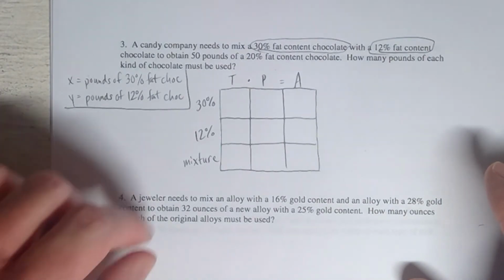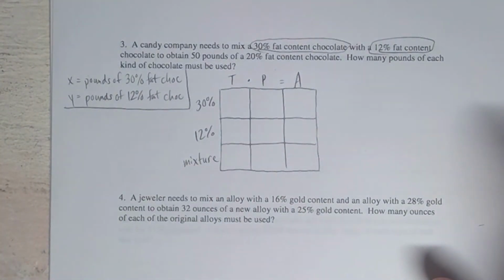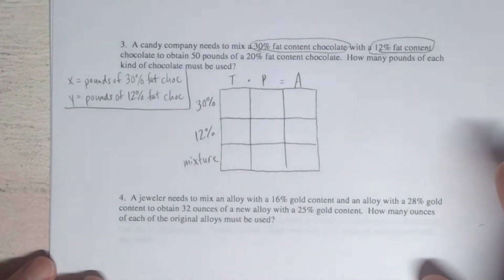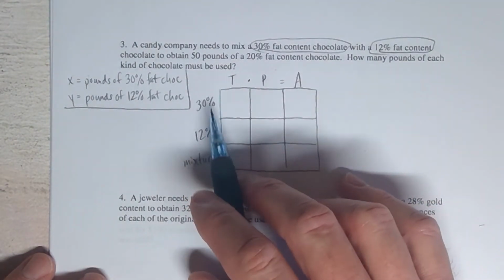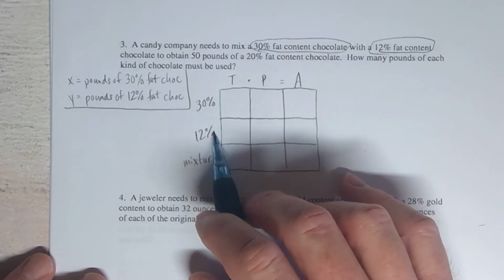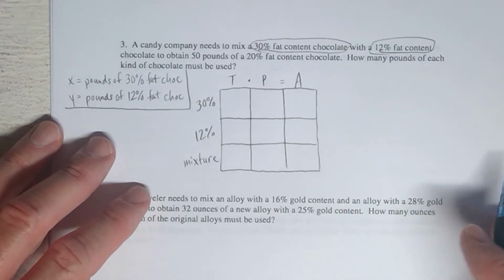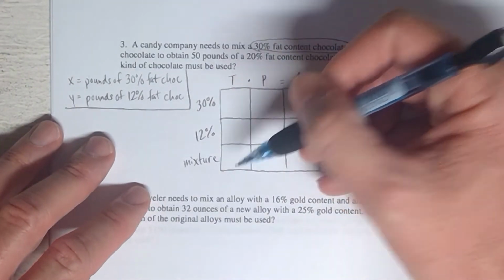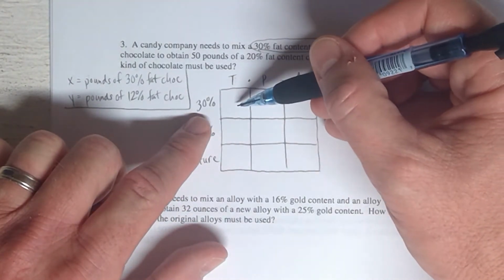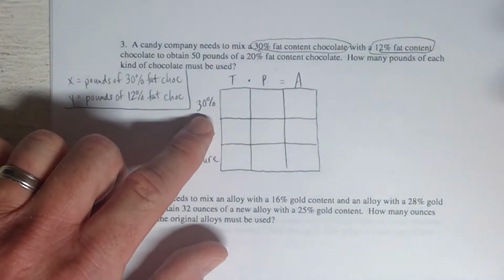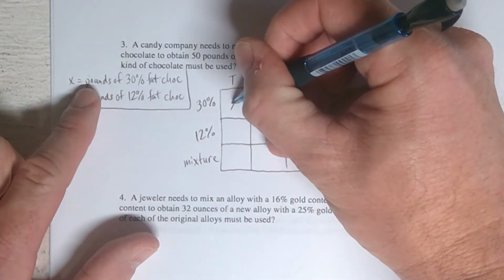But very similar to before, the mixture or together row always goes on the bottom. So we're mixing these 2 things, and they always go in the first 2 spots. It doesn't matter which one is which here. You can switch the 12 and the 30 as long as the mixture row is on the bottom. All right, now, again, let's start out with the first column and work our way over. Do we know the total amount of the entire thing for 30%? No, we don't, but we do have a variable for it.